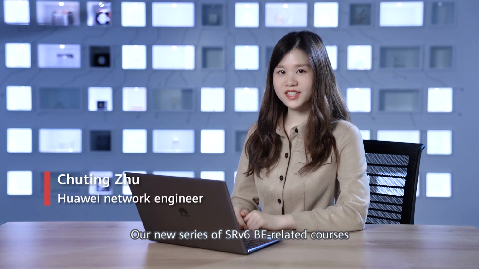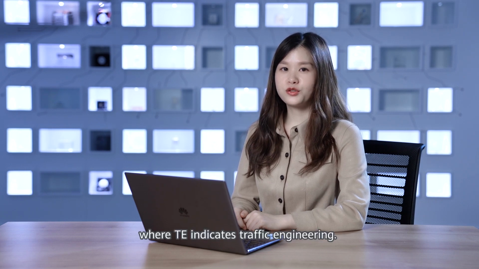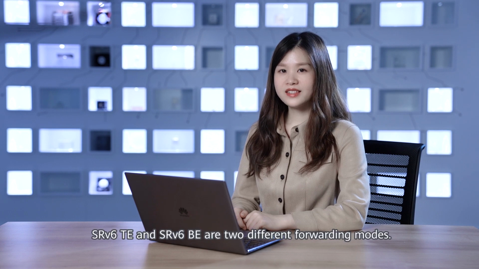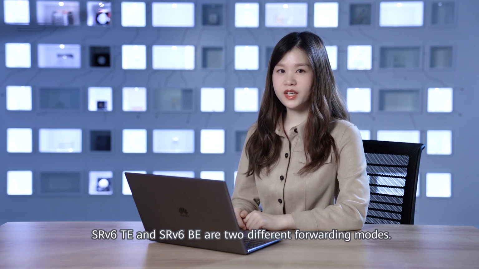Hi everyone! Our new series of SRv6 BE related courses is attracting a lot of attention. Starting from this course, we'll introduce SRv6 TE Policy, where TE indicates traffic engineering. SRv6 TE and SRv6 BE are two different forwarding modes.